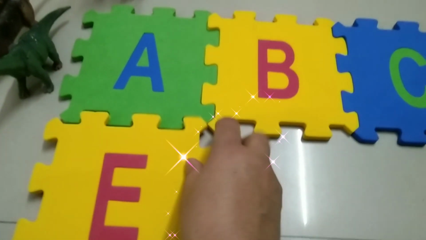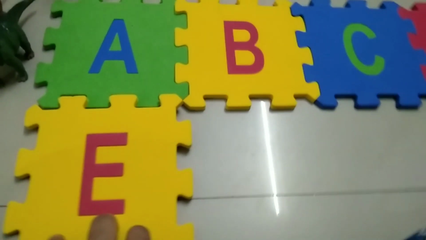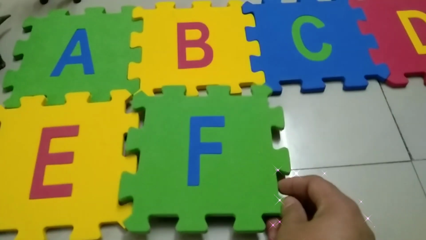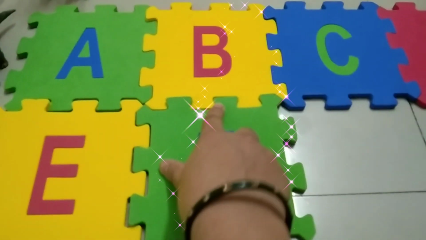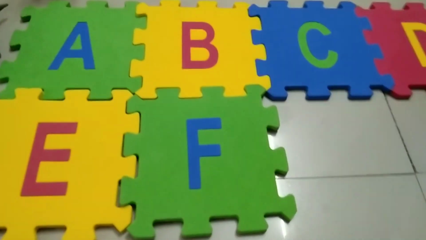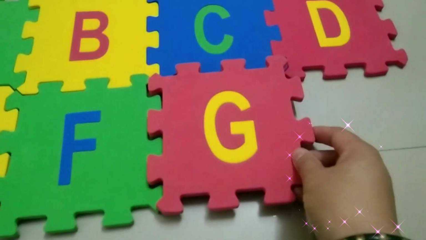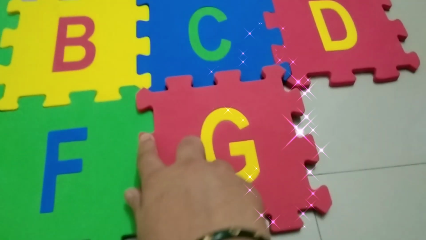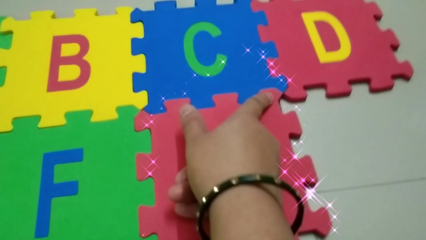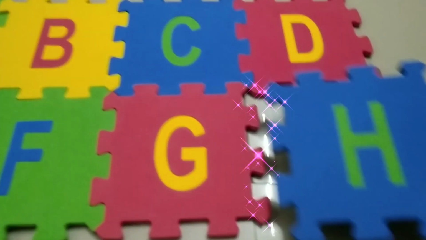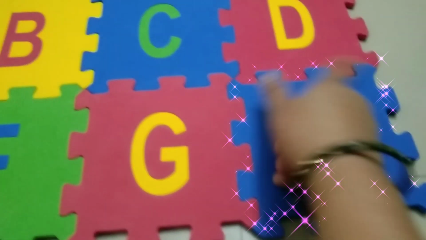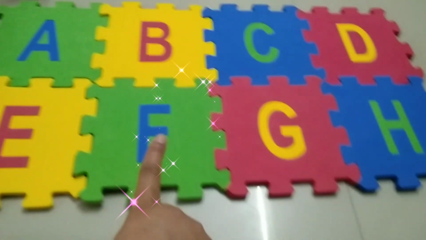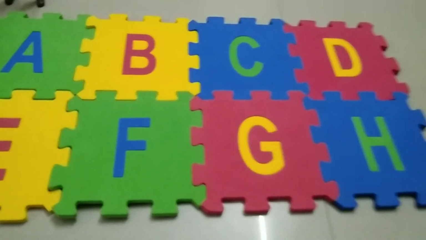E for elephant, F for fish, G for grapes, H for house, E, F, G, H.